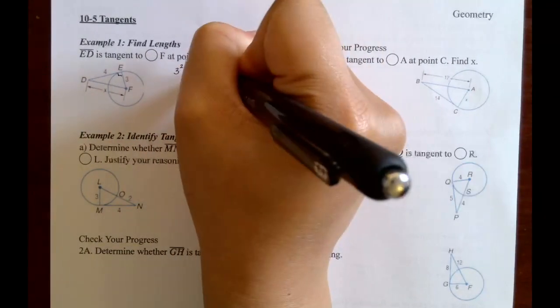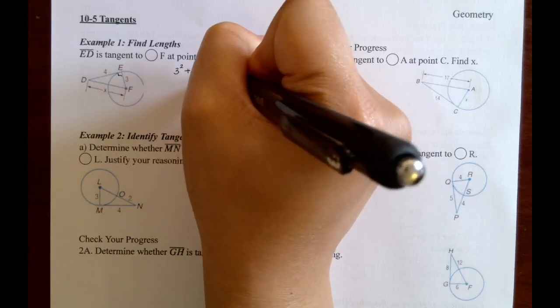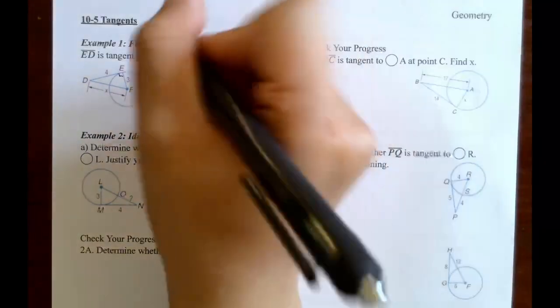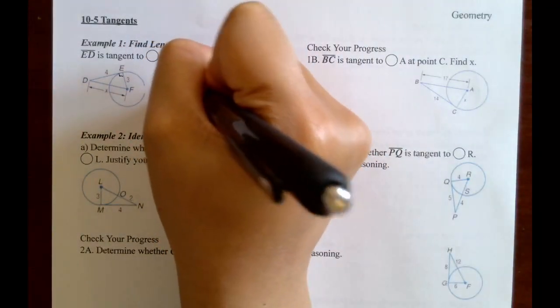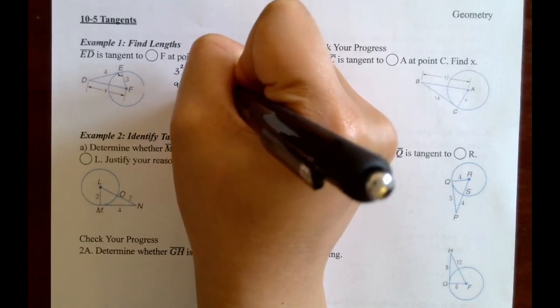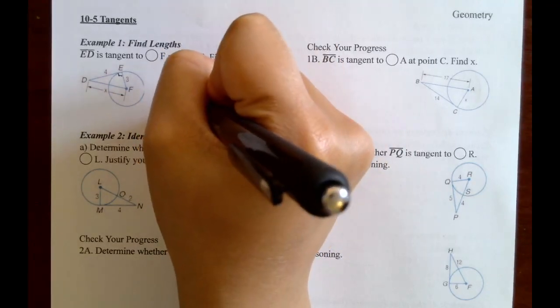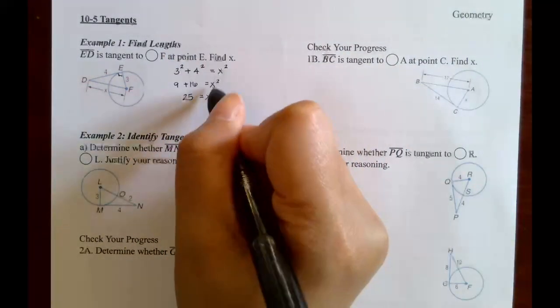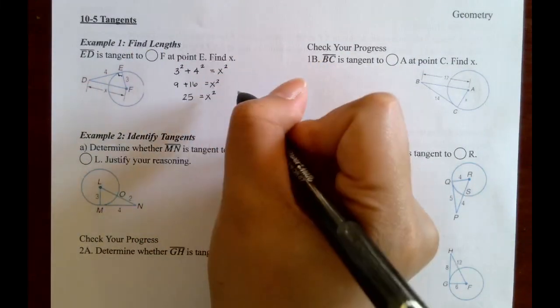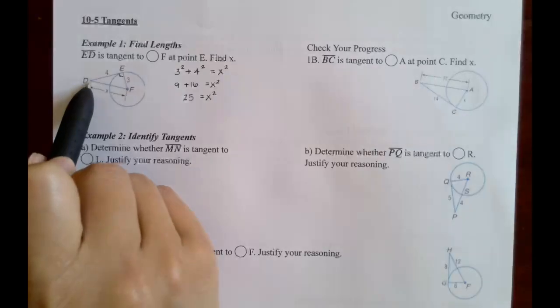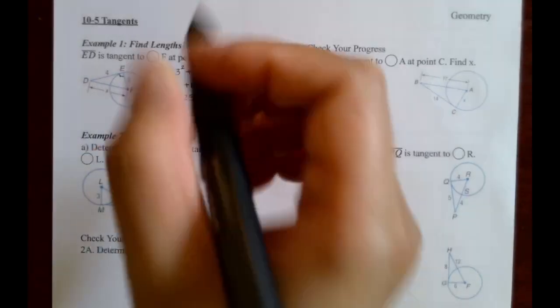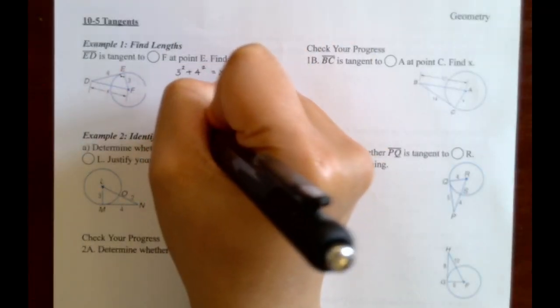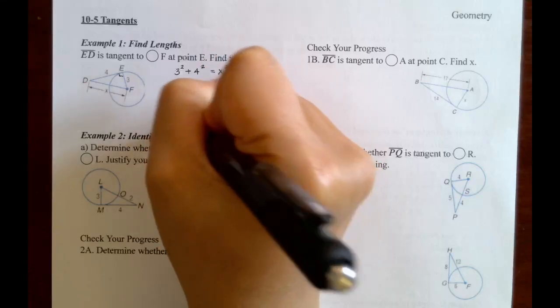So 3 squared plus 4 squared equals my hypotenuse, which in this case is X squared. 3 squared is 9, 4 squared is 16, 9 plus 16 is 25, and so when I square root both sides, it should be plus or minus 5, but since we're talking about distance and we can't have negative distance, x equals 5, and there you go.